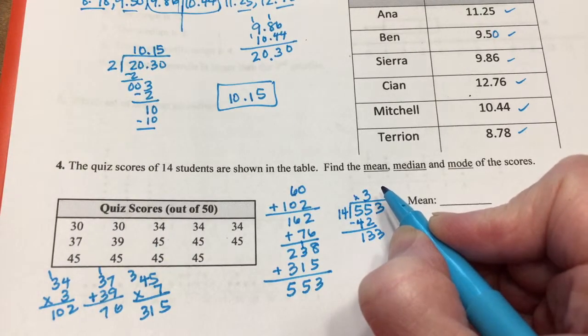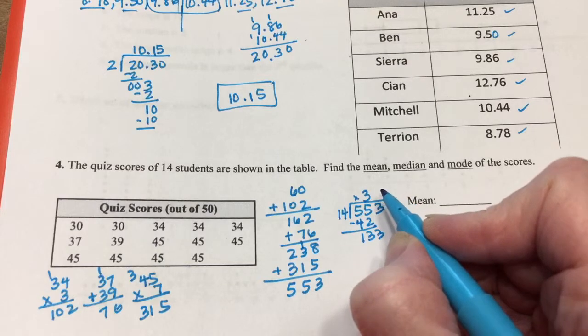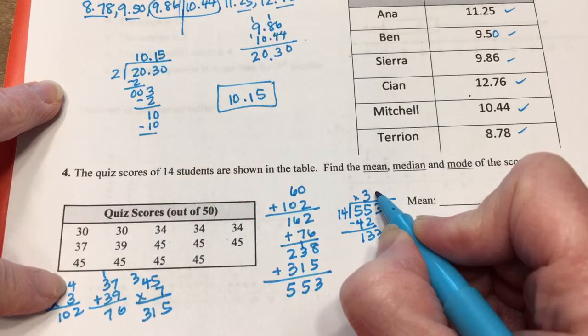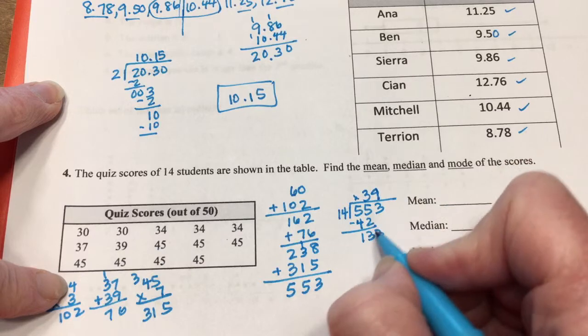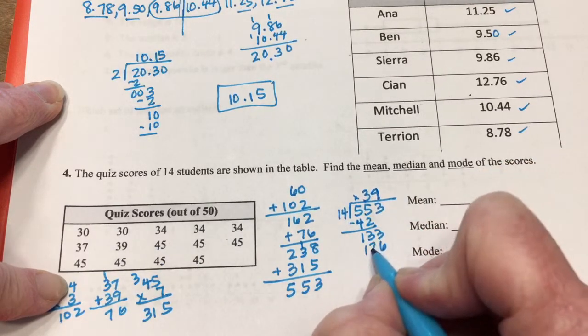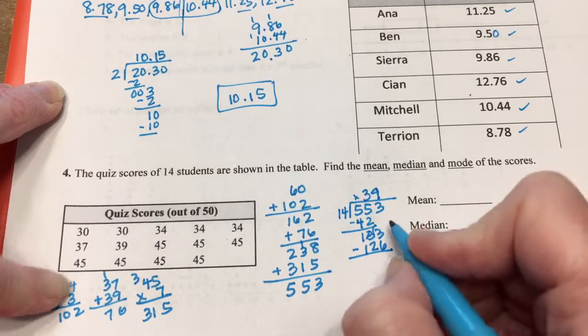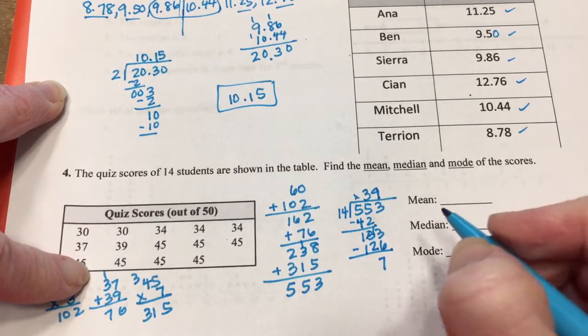How about 9 times? 9 times 4 is 36. Carry your 3. Yeah, 9 times 3 is 12. Or 9 times 1 is 9 plus 3 is 12. All right, so when I subtract, I'm going to get 7.